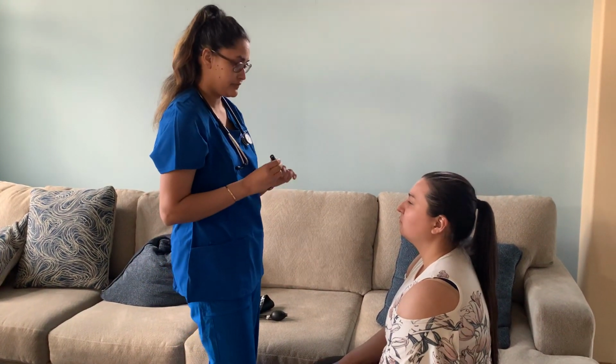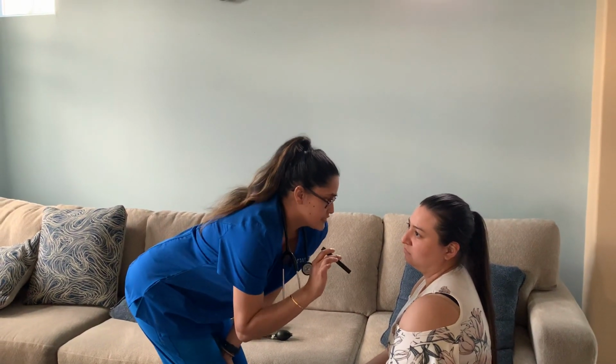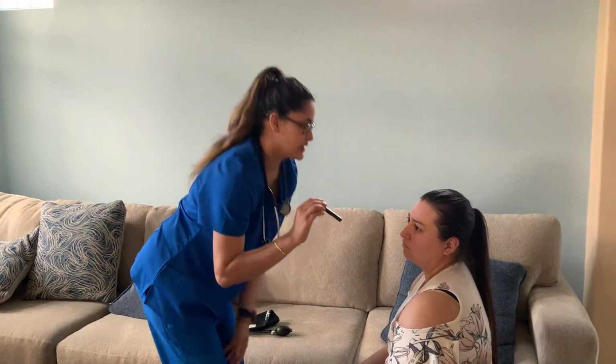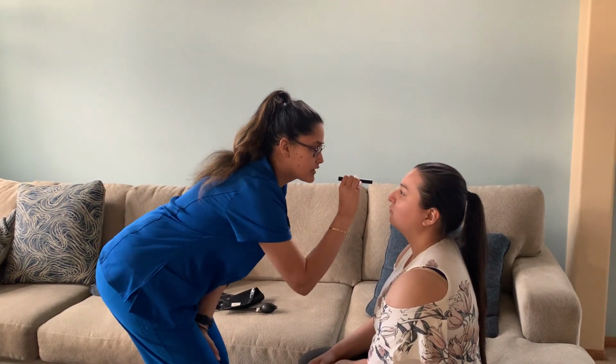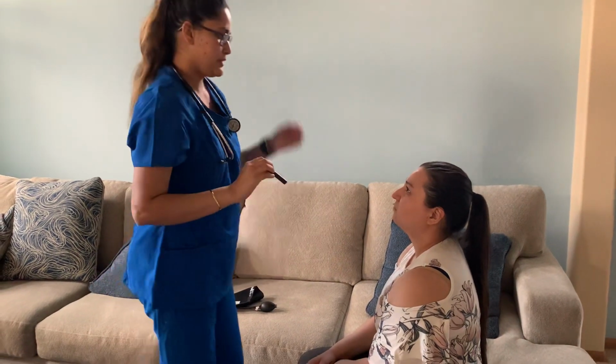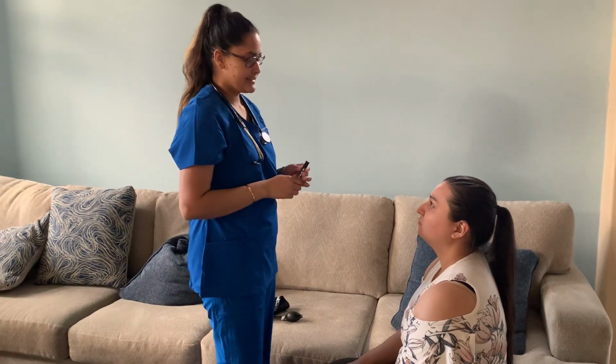Now I'm going to check if they dilate, okay? So go ahead, look at the wall for me. My patient's pupils do dilate. Now I'm going to shine a light into your eyes and check if they constrict equally. Okay, my patient's pupils do constrict equally. Next, I'm going to perform the 6 cardinal fields of gaze.